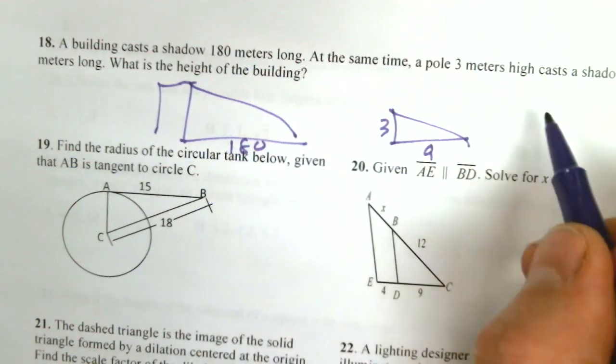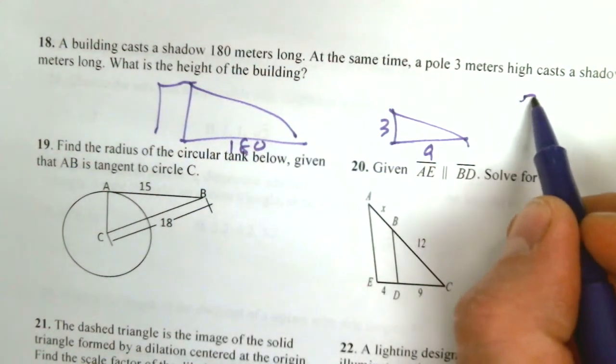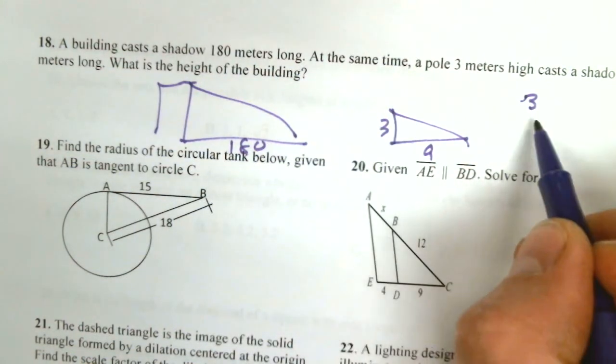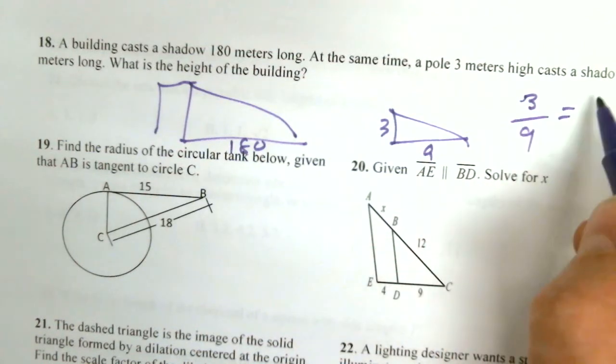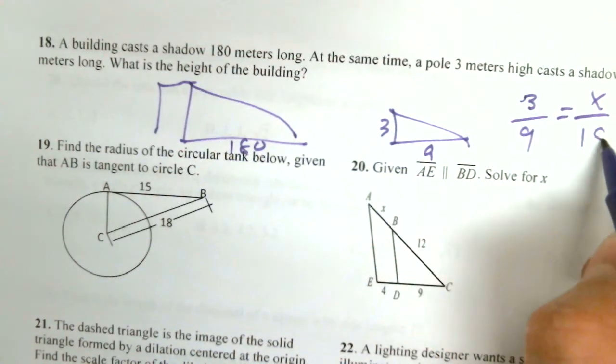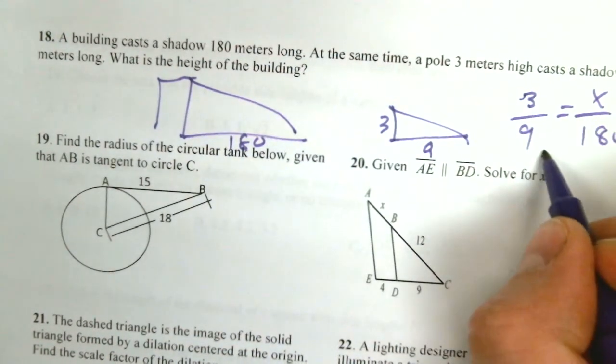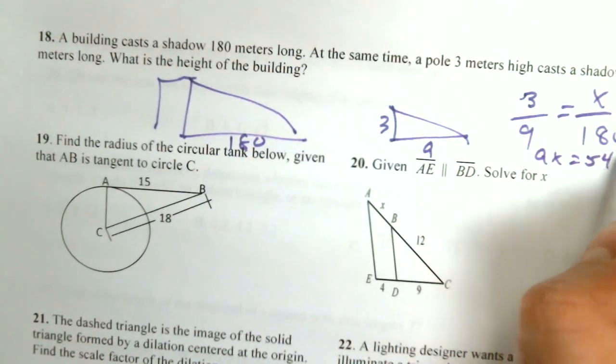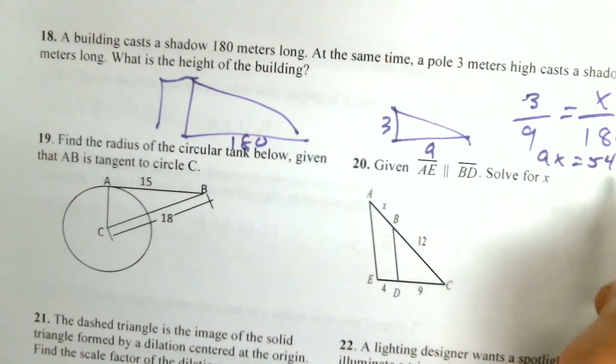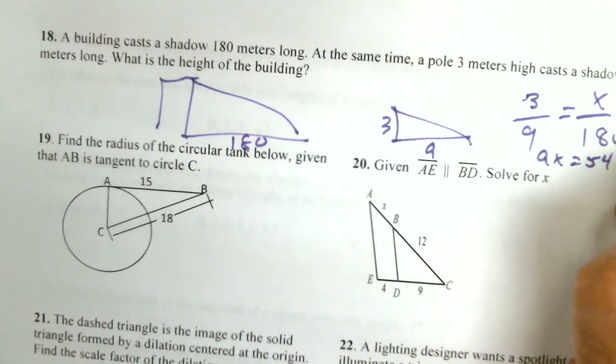Well, we can set up a proportion. Height of the pole is to its shadow as height of the building is to its shadow. If we do our cross products, I get 9x equals 540. Dividing by 9 gives me a 60-meter building.